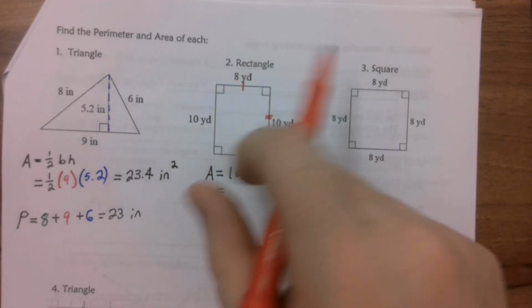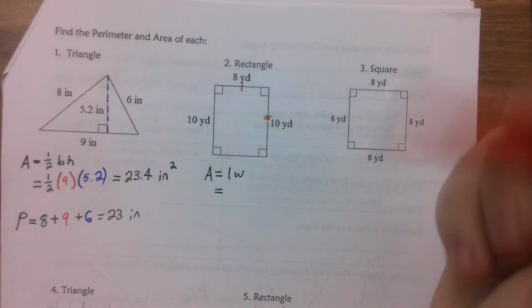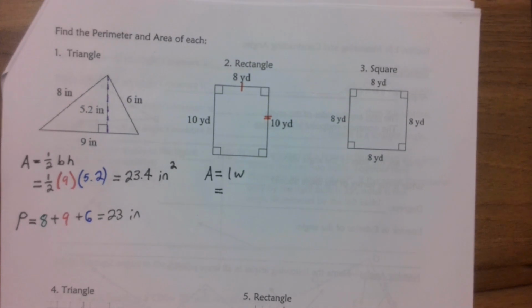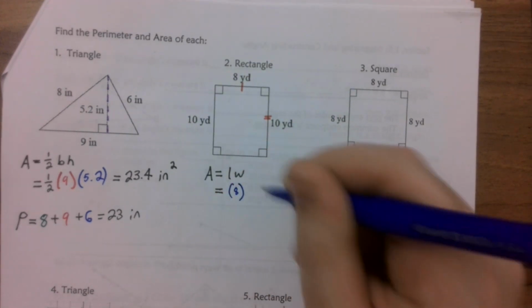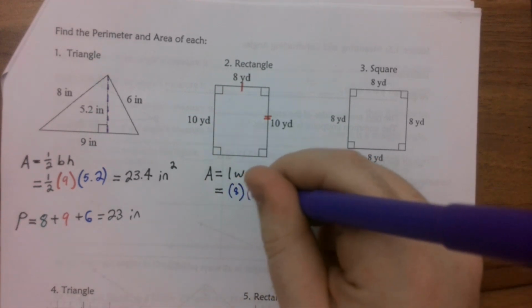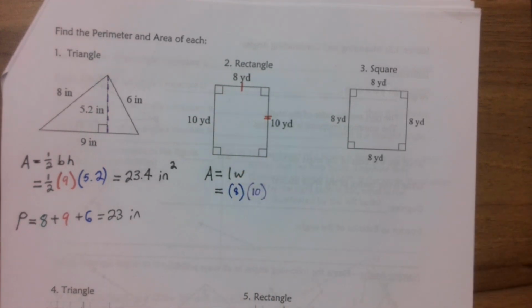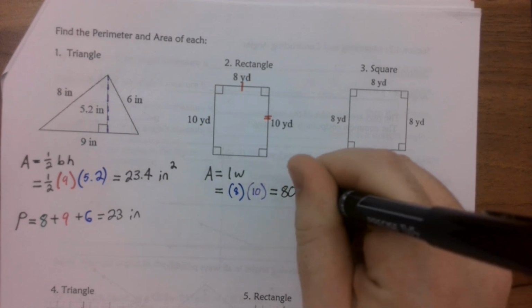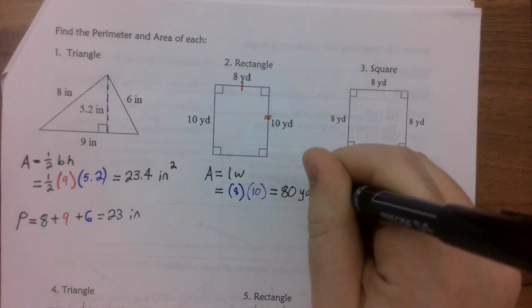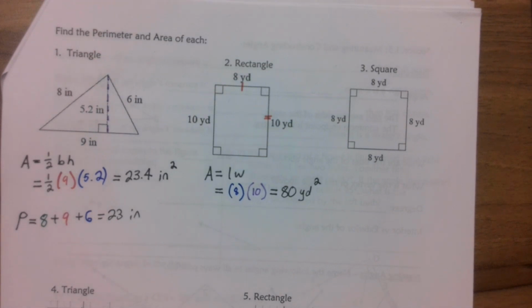Or you could think of it as the length is 10, the width is 8. Both are fine. So to solve this one, we just need to do 8 times 10. And since 8 times 10 is 80, this will be 80 yards squared, or 80 square yards.